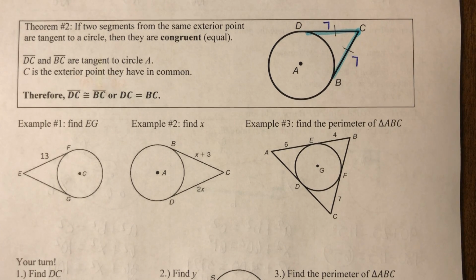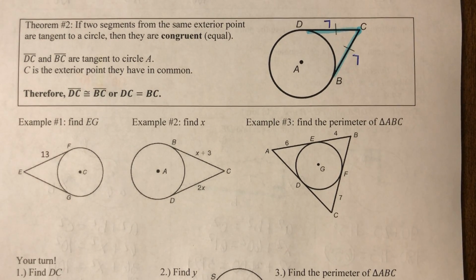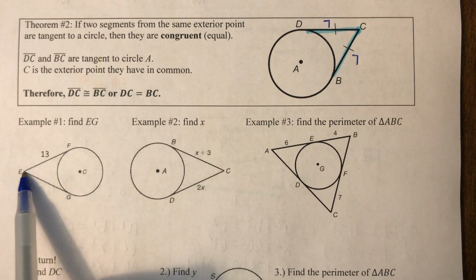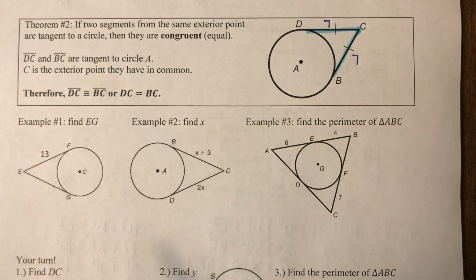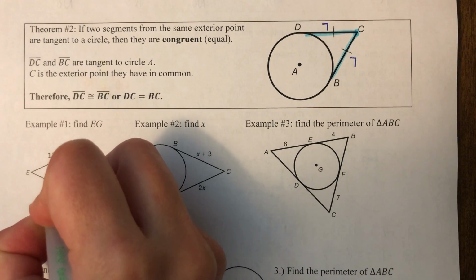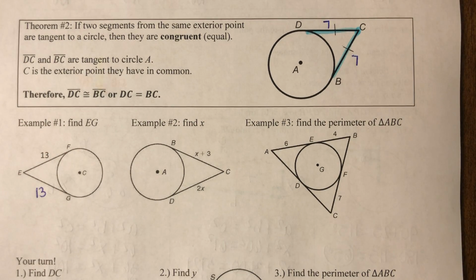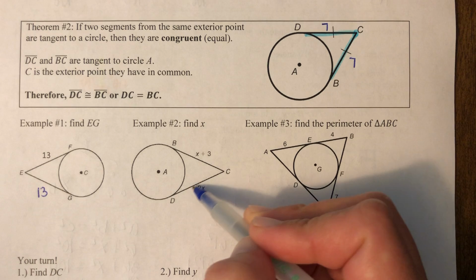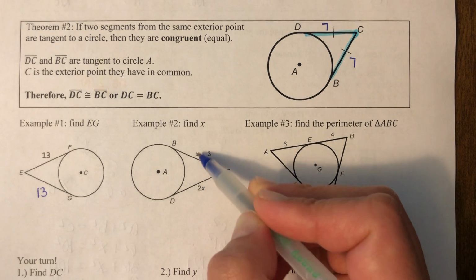All right, we're going to practice that. So example 1, find EG. Well, I have a tangent here and a tangent here, both coming from E. They must be the same. Answer's 13. That easy. All right, example 2. I have a tangent coming from C, a tangent coming from D. They must be the same.